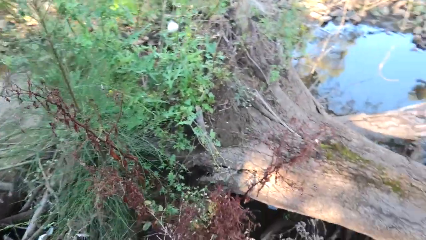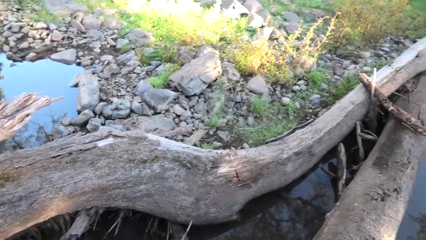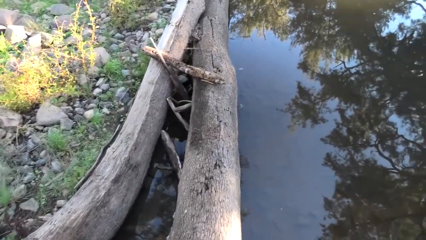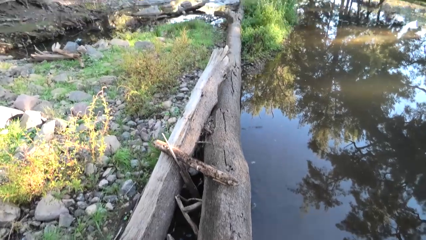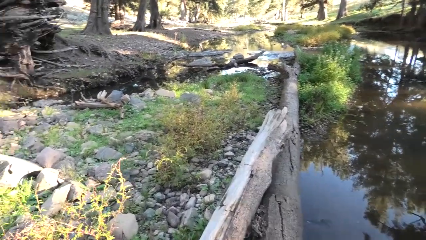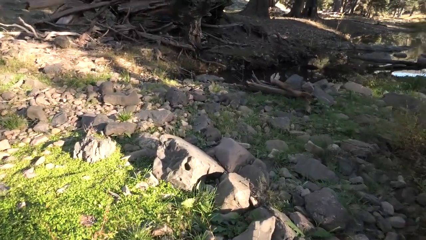So this obstruction is one that's not permanent, meaning that in other floods that come down here will eventually move this. But non-permanent obstructions play a very important role in redistributing gold that's actually in the gravels.